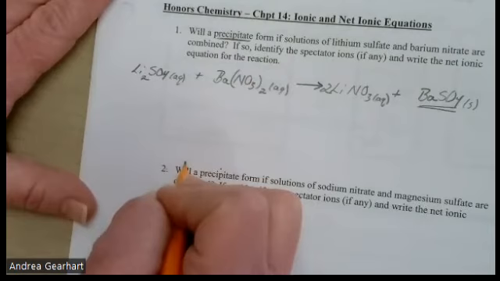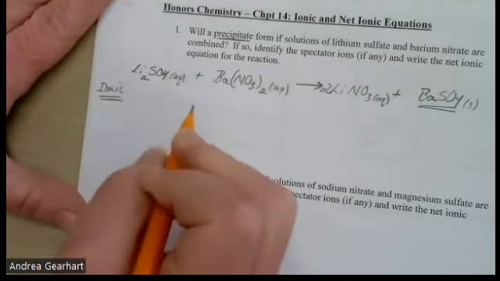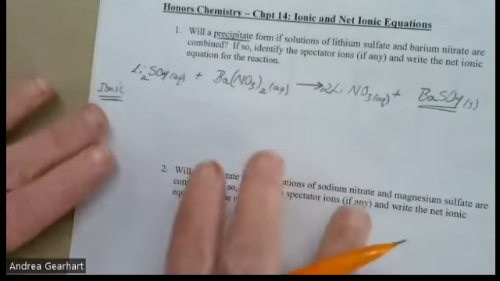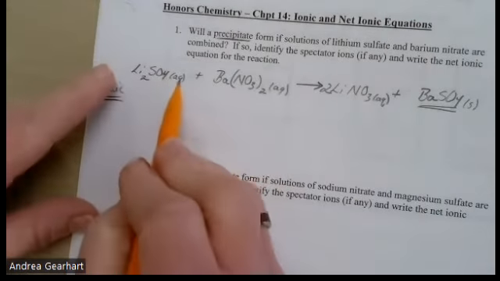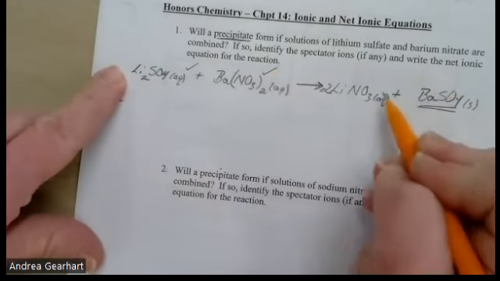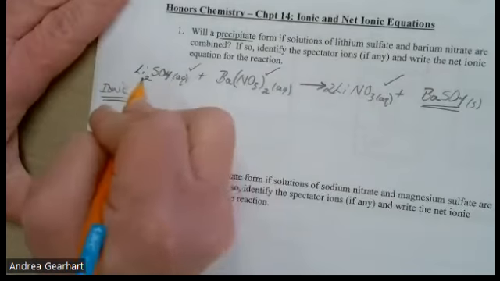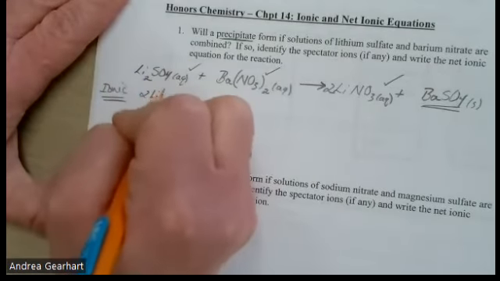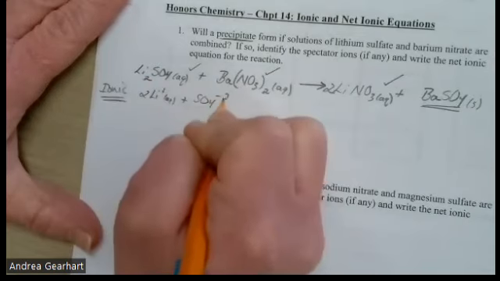To get the net ionic, I think we probably need the ionic. So I don't have any strong acids here or any covalent, just ionic. And I know soluble ionic will exist as ions, but not that. So for the balanced, I get 2 lithiums for every 1 sulfate.